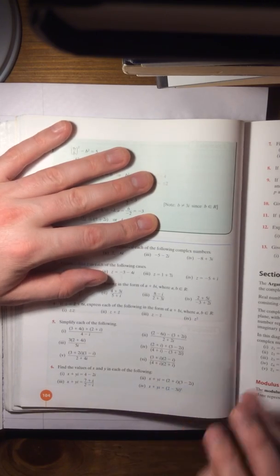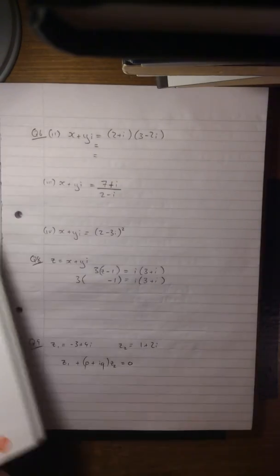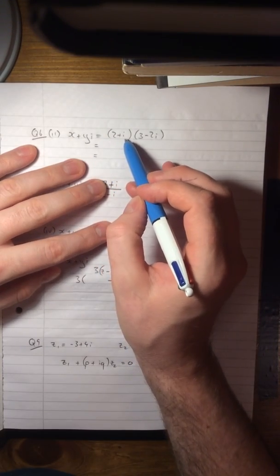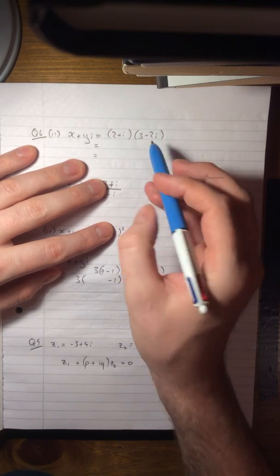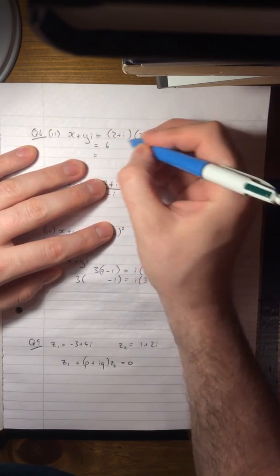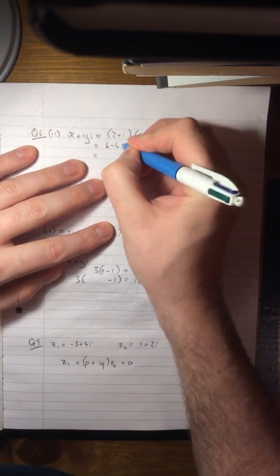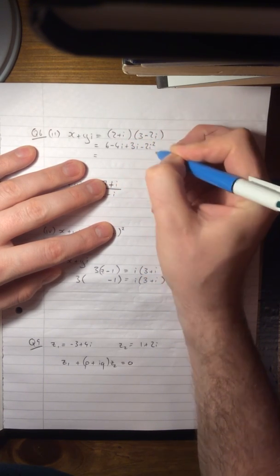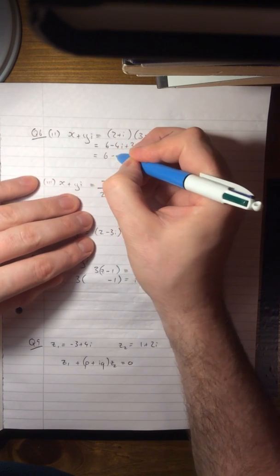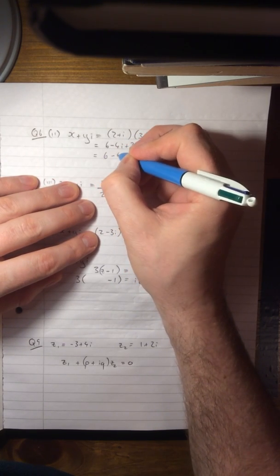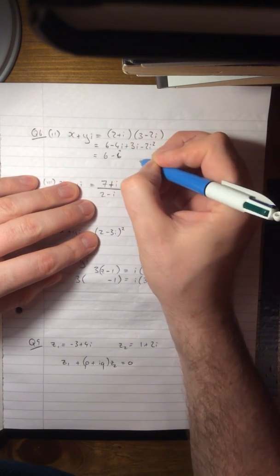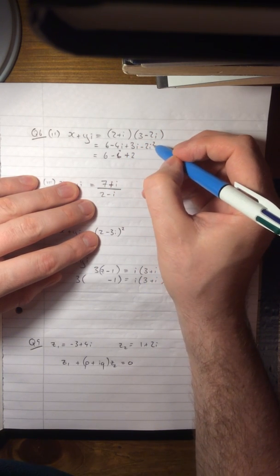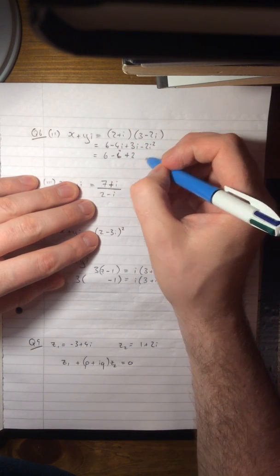It's a bit trickier in this one here. x plus yi equals (2 plus i) times (3 minus 2i). So if we multiply that out, we're going to get 6 minus 4i plus 3i minus 2i squared, which is 6 minus 1i, and minus 2 times i squared is going to be plus 2.